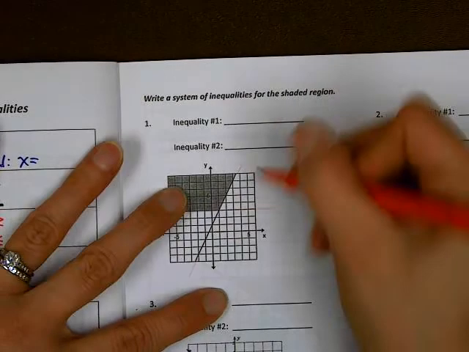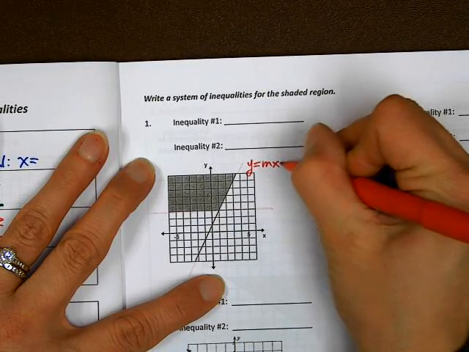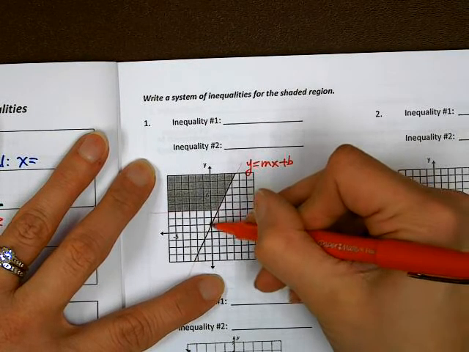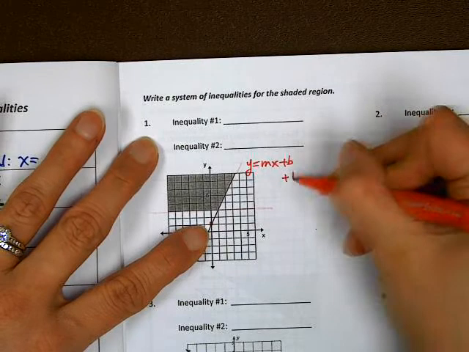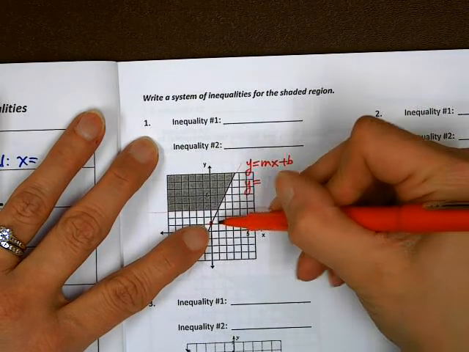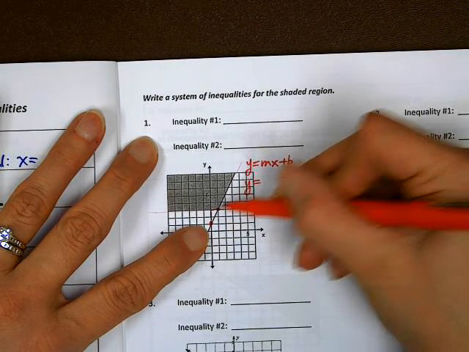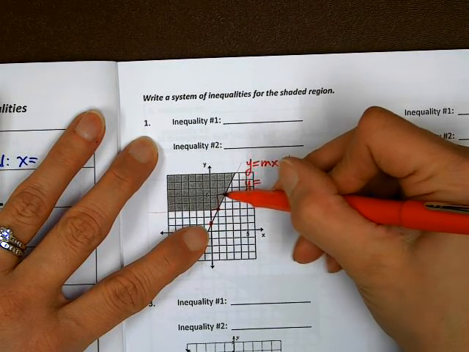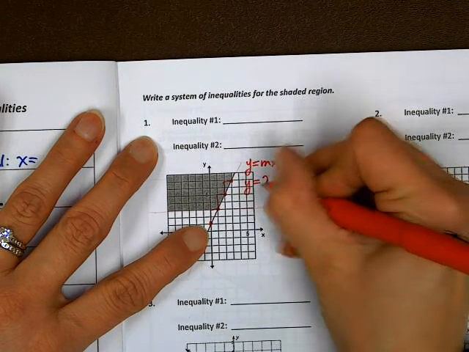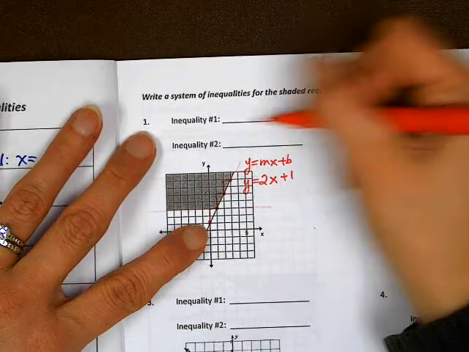Okay, that's a y equals mx plus b. So let's figure out the b. It touches the y-axis at 1. Okay, so I know what that is. And now I've got to figure out the m. So let's see if we can find another nice point. Up 2 over 1. That looks good. Yeah, I think that is the slope, up 2 over 1. So 2x plus 1. Okay, but I can't put that on the line for the inequality.